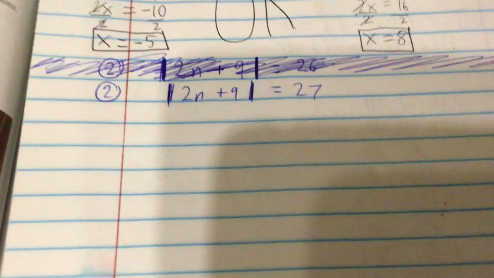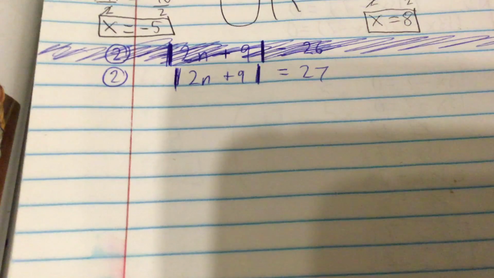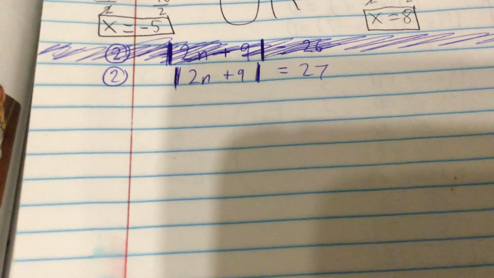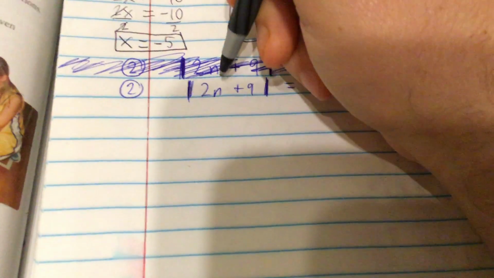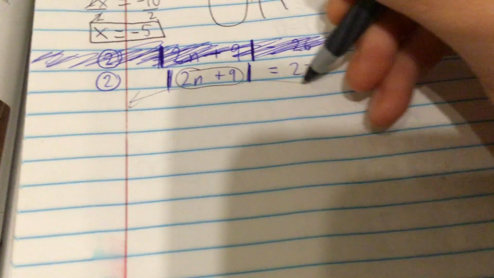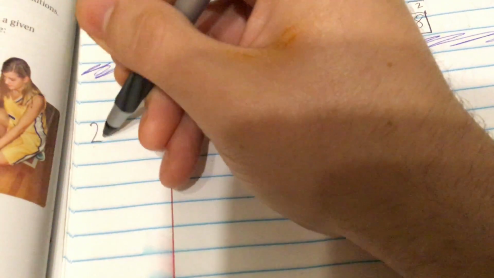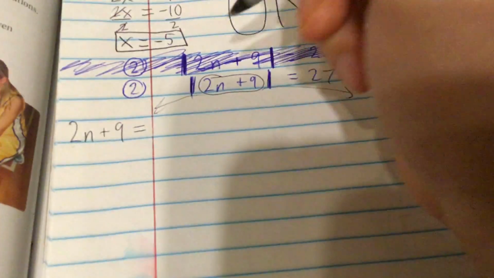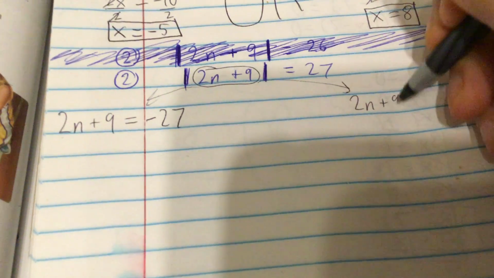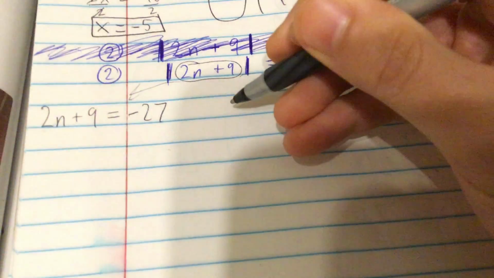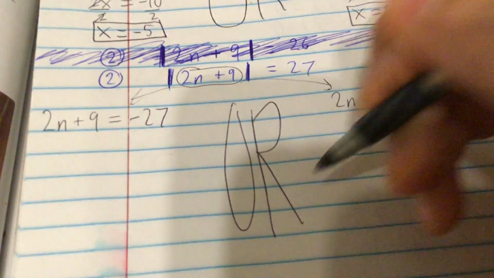All right, moving on to problem number 2. The absolute value, sorry, I got to clear my throat. There we go. The absolute value of 2n plus 9 is equal to 27. Well, is this problem solvable? Yeah. So I split it up into two equations. So I'm going to get 2n plus 9 is equal to negative 27, or 2n plus 9 is equal to positive 27. So the Fitbit does not care.